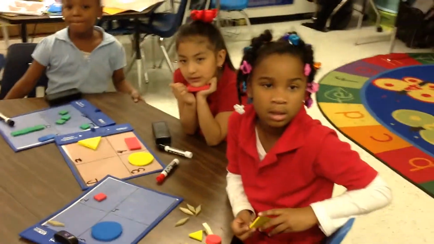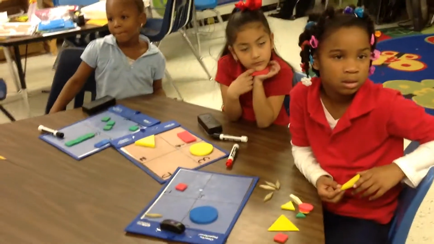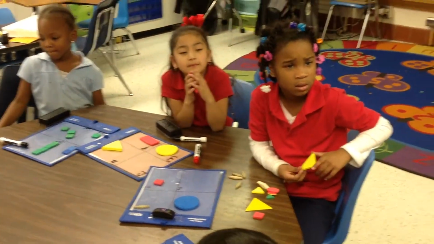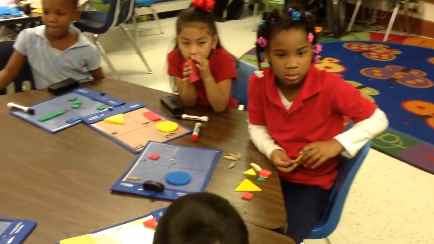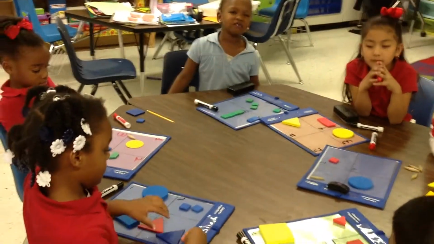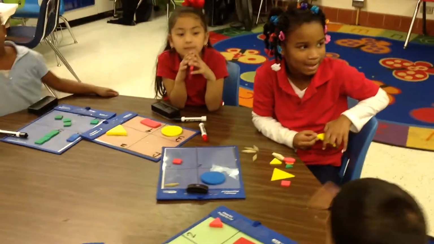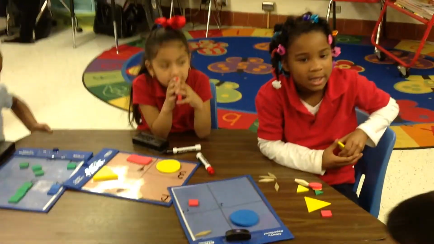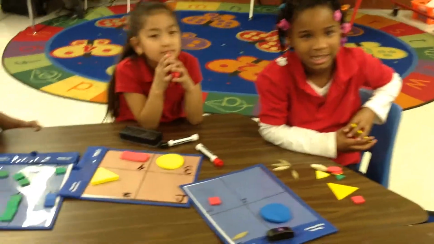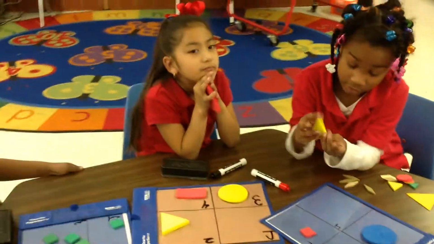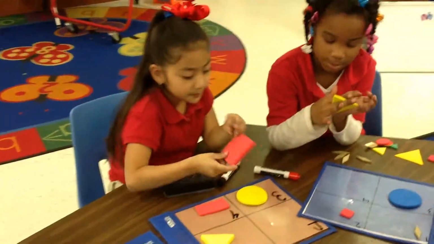A P. Okay, would you say uppercase or lowercase? Uppercase. I mean lowercase. Uppercase or lowercase? Lowercase. Okay. Does everybody agree? Yes. Okay, think about it.